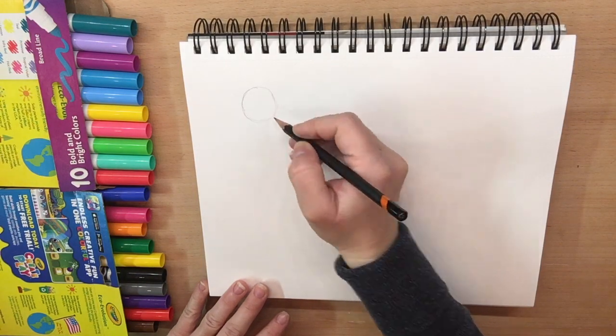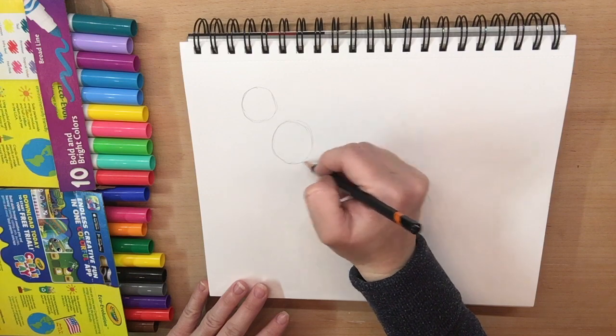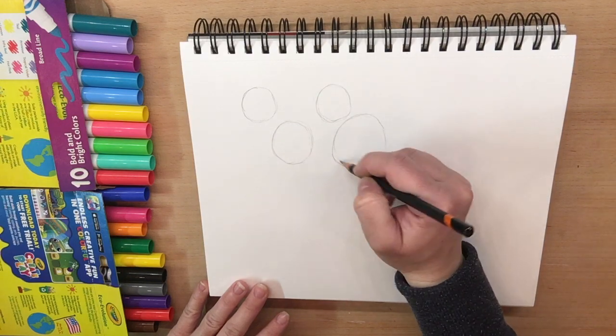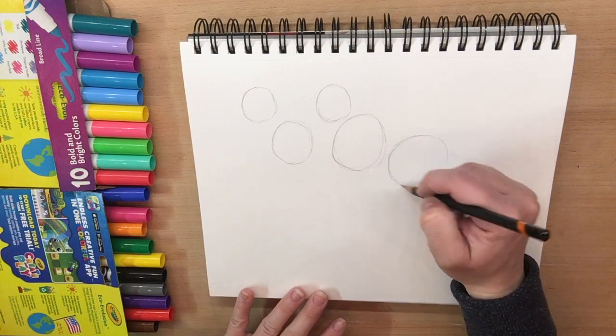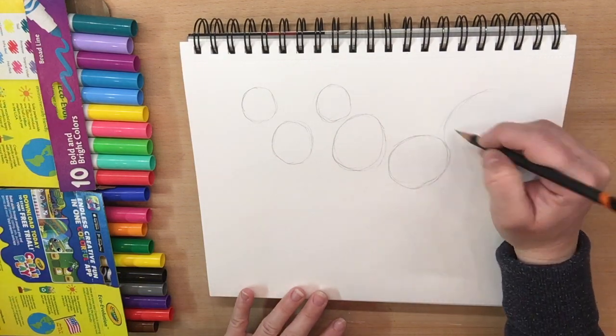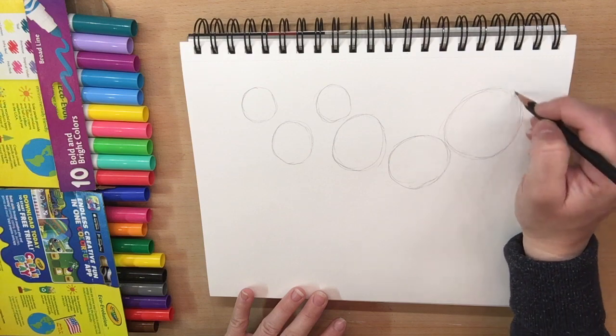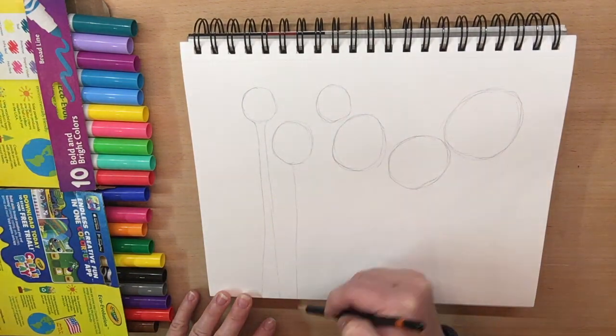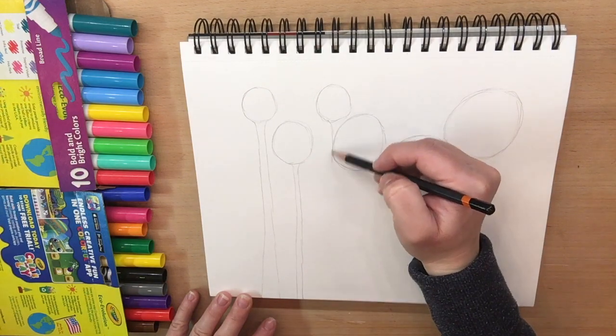The first thing that I am going to do is draw the circles of the blobs that grow in the gardens. There altogether are 6 different circles that grow. And next I will add the tree trunks or the stems of these different circles.